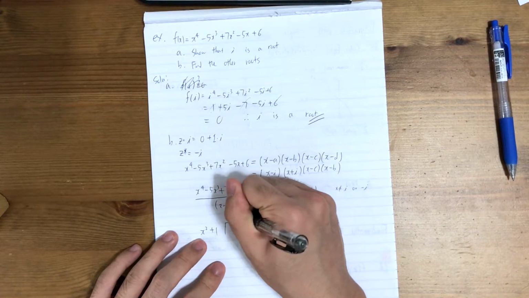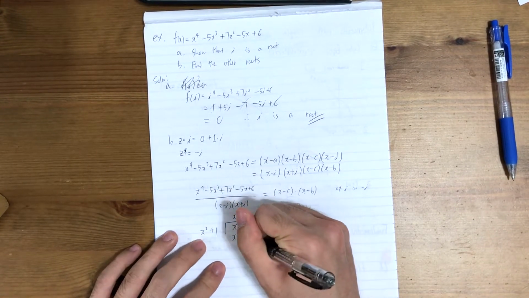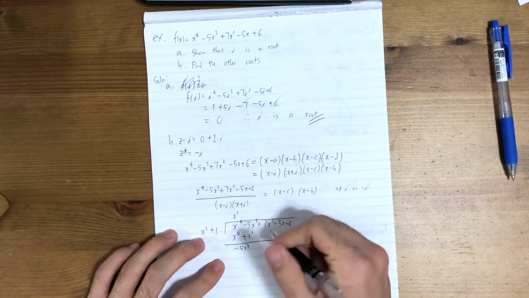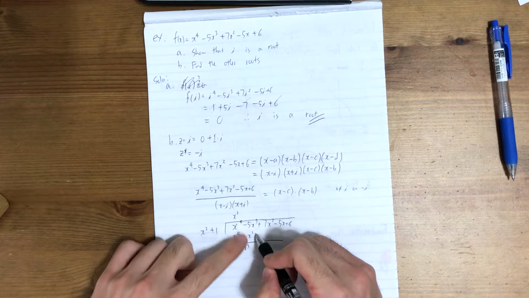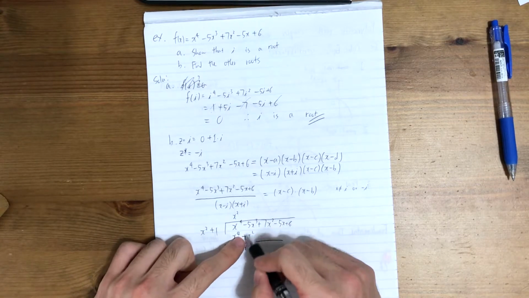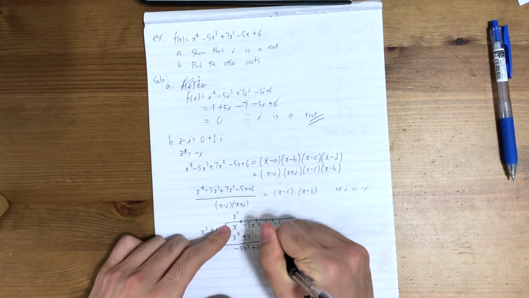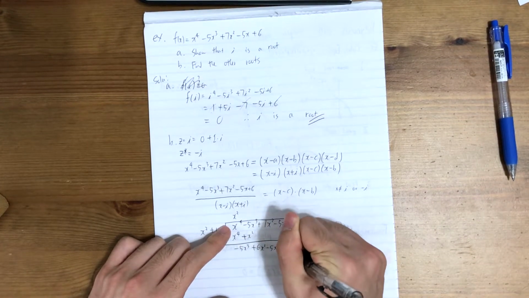So we have x squared, x to the 4. So minus 5x cubed. Remember, we are not subtracting these two, we're subtracting these two because this has a power 2, right? So plus 6x squared minus 5x plus 6.